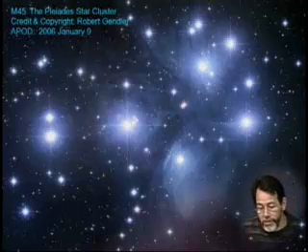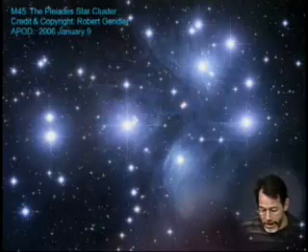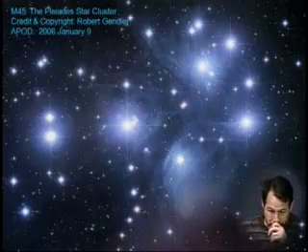With a telescope, though, you can see many more than 7 sisters. You can see more than 7 stars. As in this picture, almost all the bright blue stars you see, I think all of them, are part of the Pleiades star cluster.